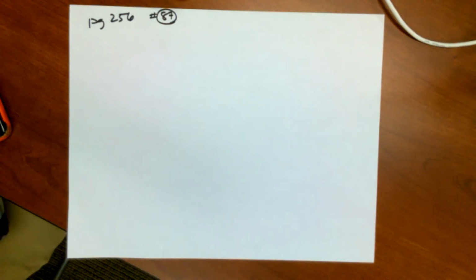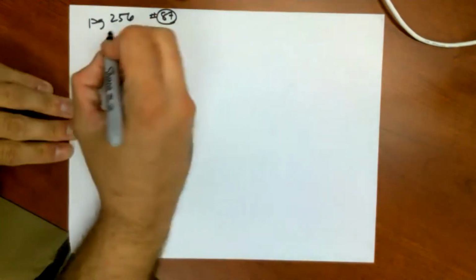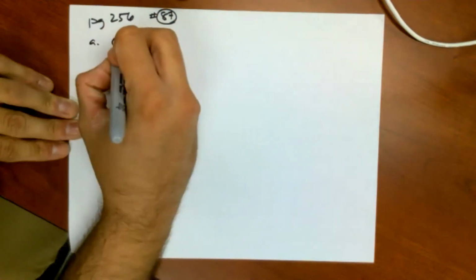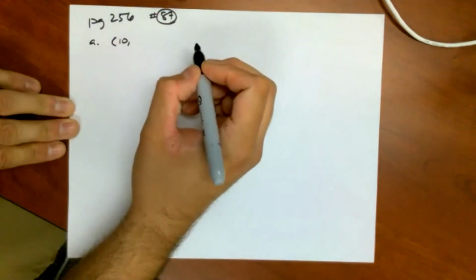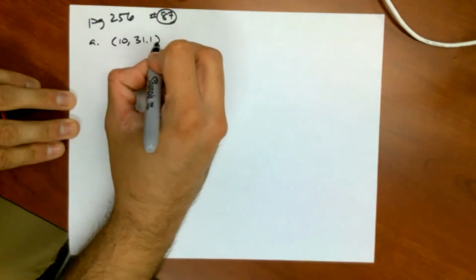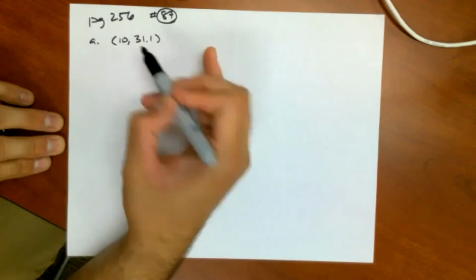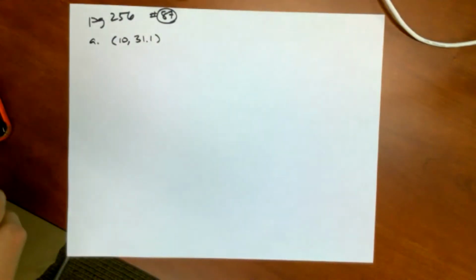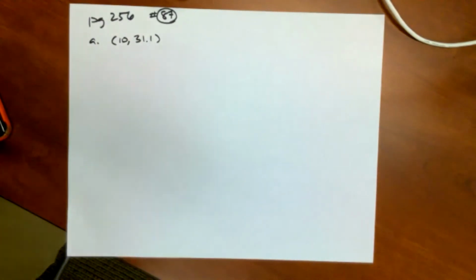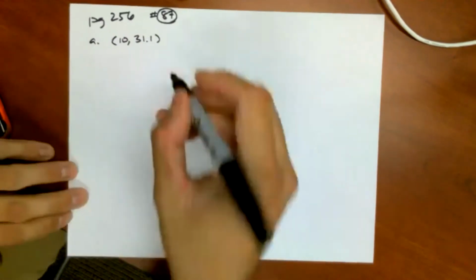To find the point slope form of the equation of the line that models the percentage of never married American females. Now, we're looking at females, so it's the blue line, right? So for A, we're going to use the coordinate 10, 31.1. Now that coordinate, what that really means is in 1990, there were 31.1% of never married females between the age of 25 and 29, okay?